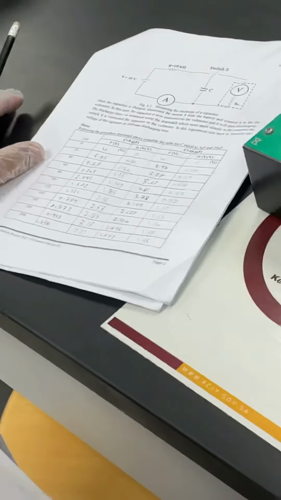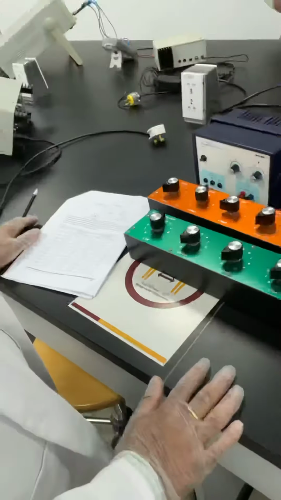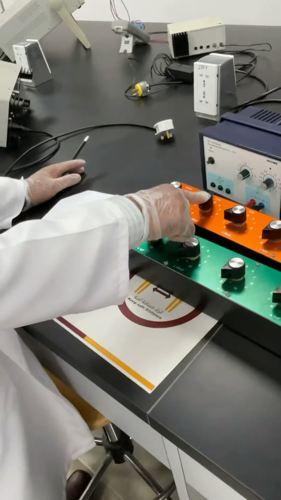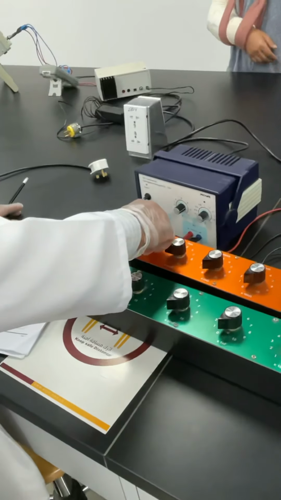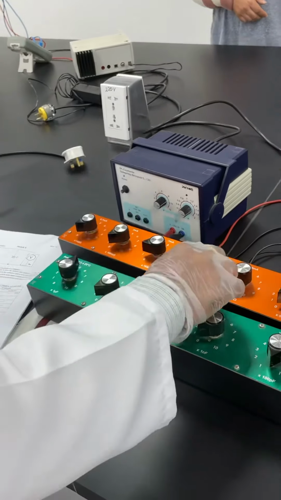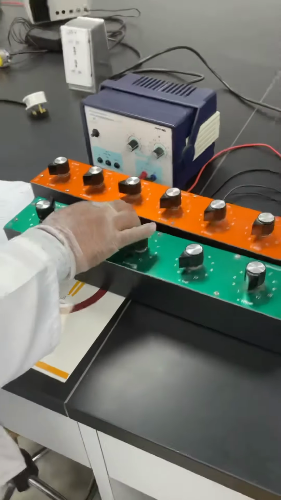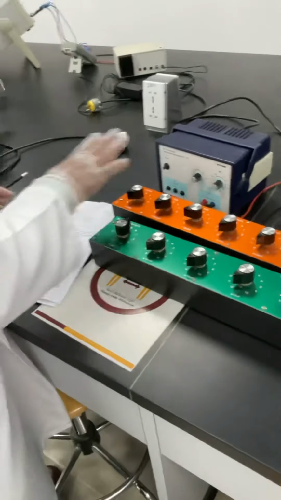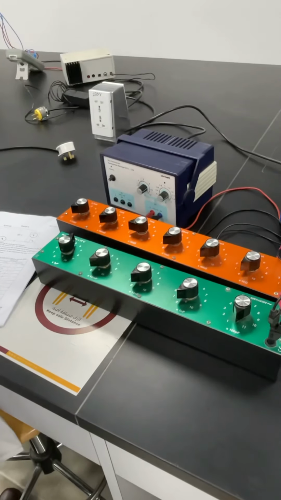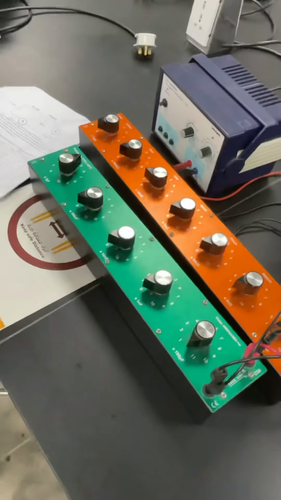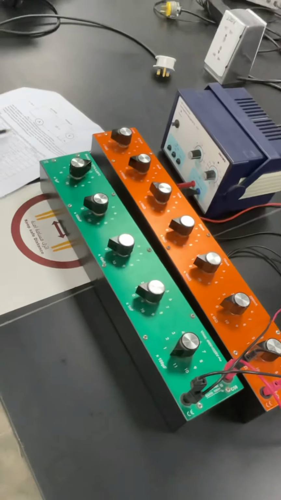R is equal to 10 kilo ohm. Check this, this is C. All the dials should read 0, except this one: 1 into 10, 10 kilo ohm. Check the dial. This one is the capacitance. See, what is the value printed here?